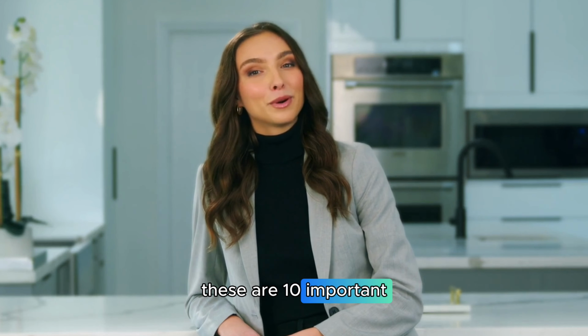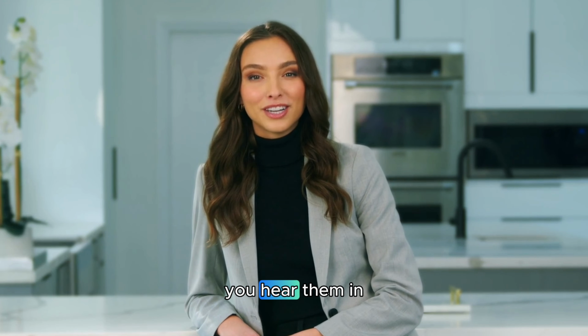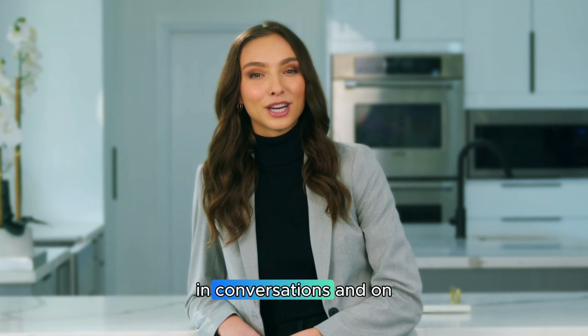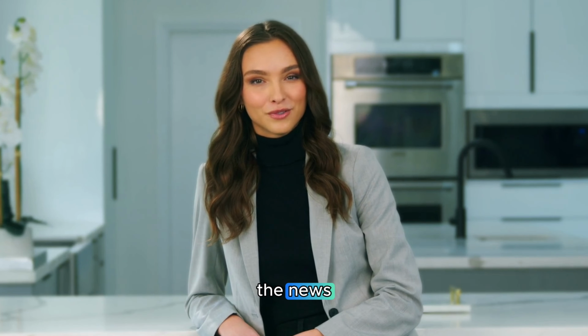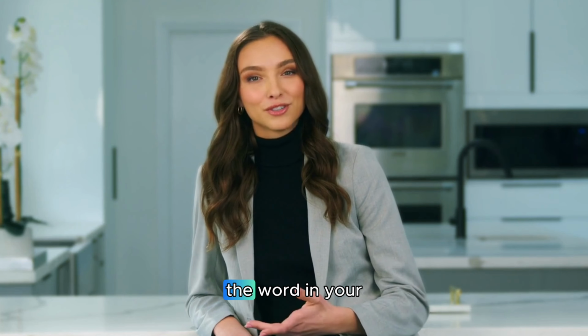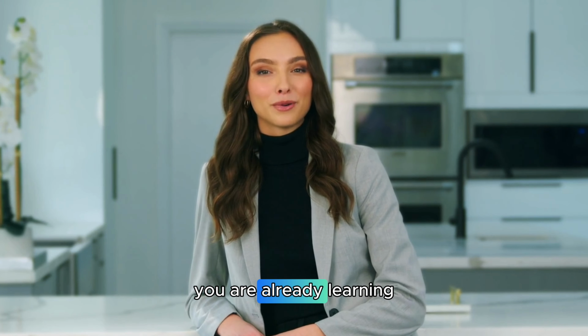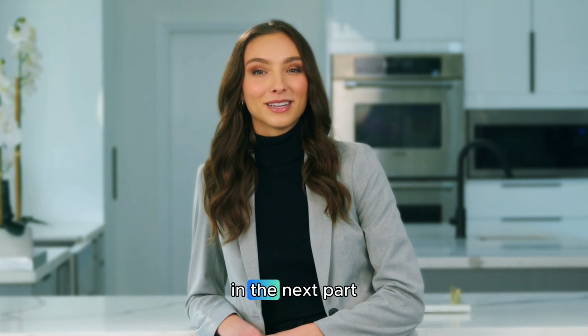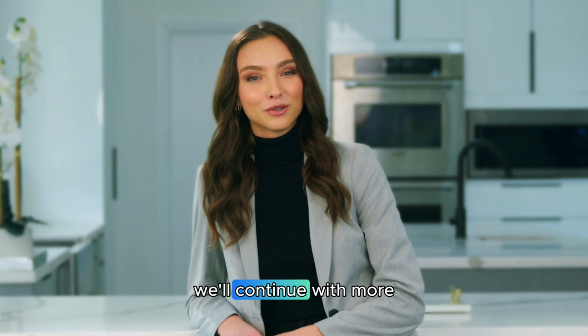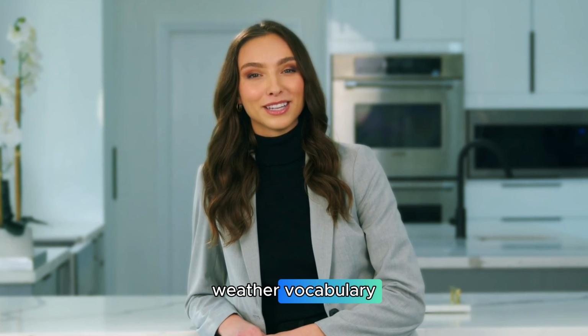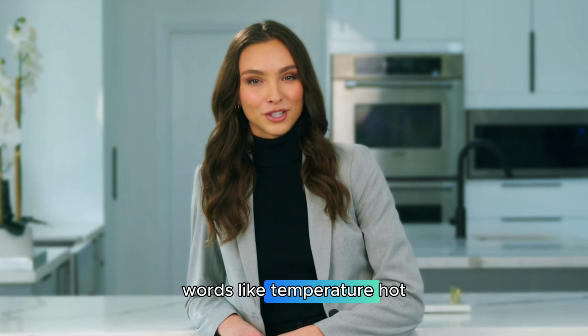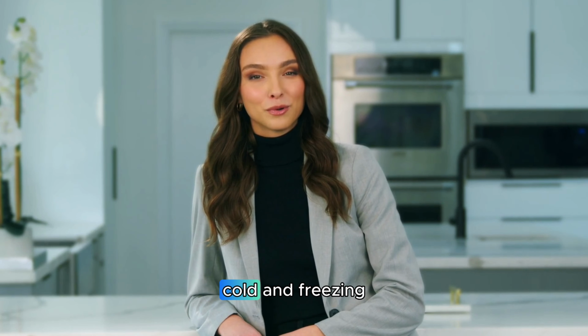These are 10 important weather words. You hear them in daily life, in conversations, and on the news. If you can picture the word in your mind, you are already learning. In the next part, we'll continue with more weather vocabulary. Words like temperature, hot, cold, and freezing.